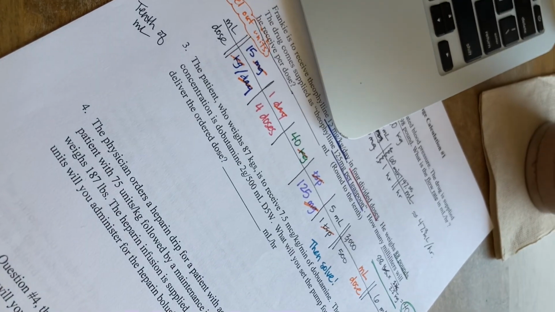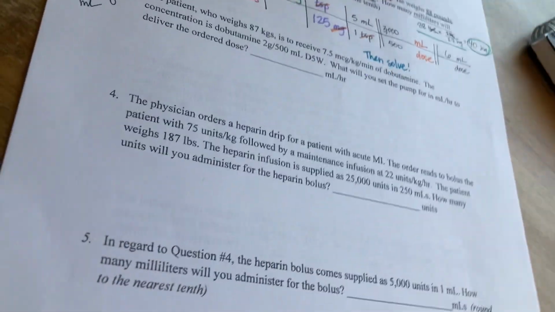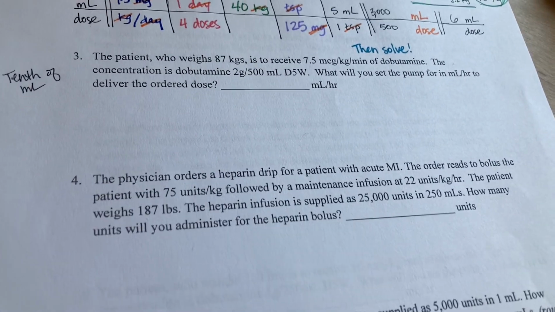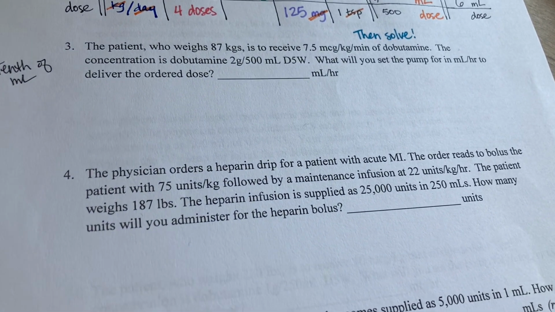Okay, forgive me because I am in a coffee shop that's kind of loud, but we're going to try to do this so you can see how I work through it with the colors.